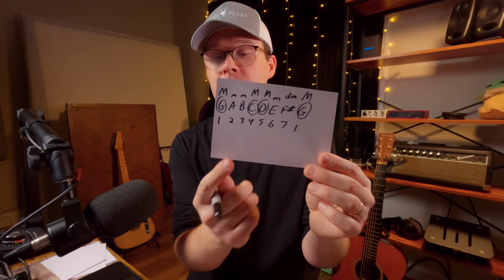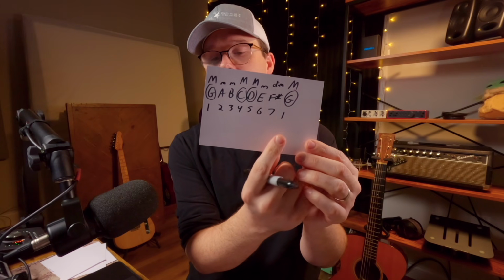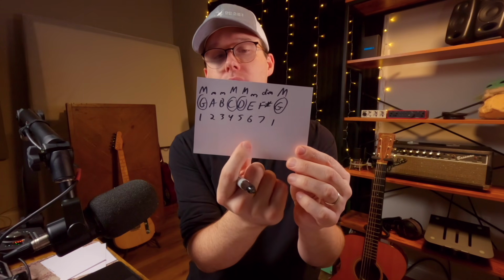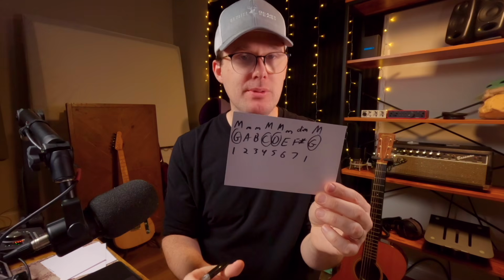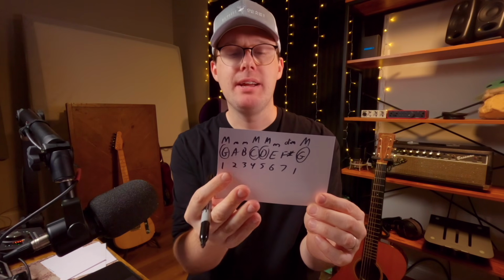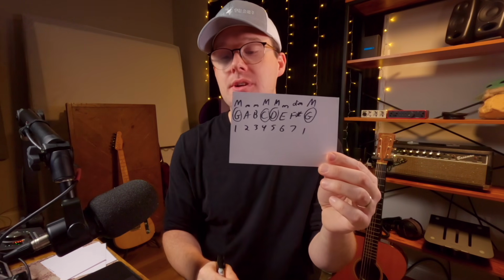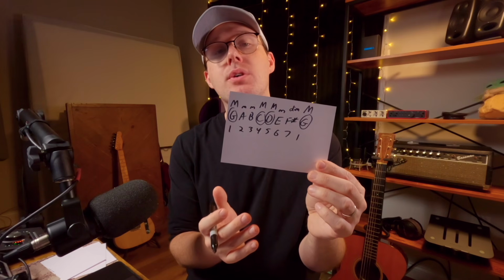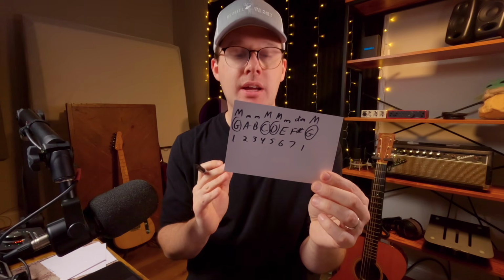One thing right off the bat is that an augmented chord will always be based off of a major triad. So in the key of G major, if you remember from earlier when we wrote out our little G major scale, G, A, B, C, D, E, F sharp, G, I told you that the 1, 4, and 5 are always major. In a major key, we're going to have G major, C major, and D major. So any one of these 3 chords can be an augmented chord.